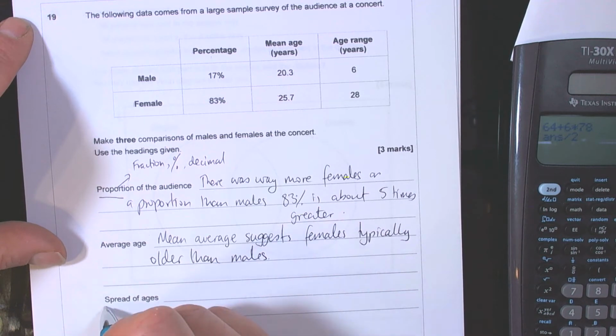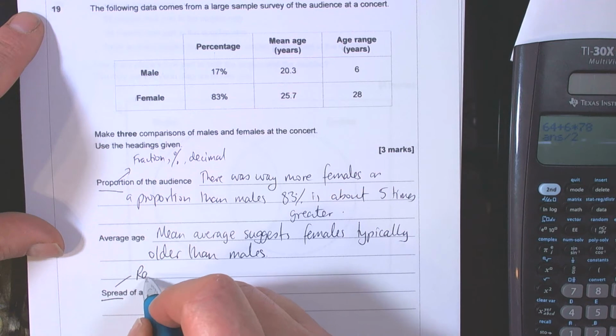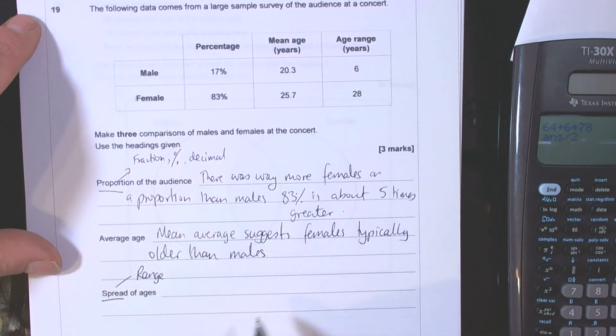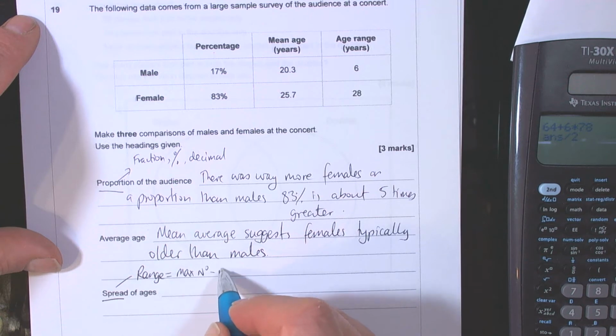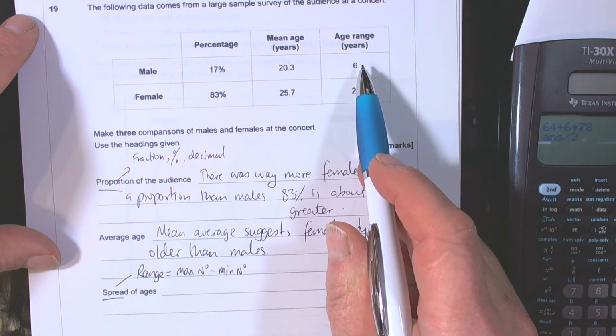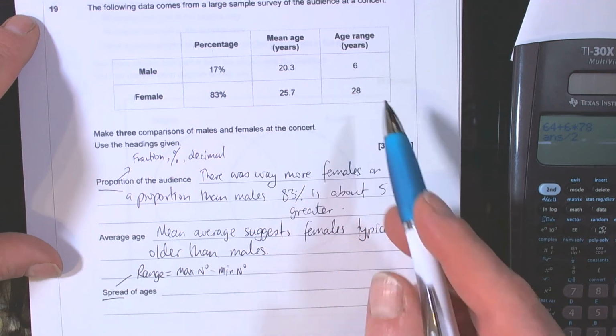The spread, well, we've got to remember the spread is measured by the range. So when you do a set of data, the range is the measure of the spread. For our data it is from the minimum to the maximum. So that's always the max number, take away the min number. So basically they're saying here that the female ages were more spread out.